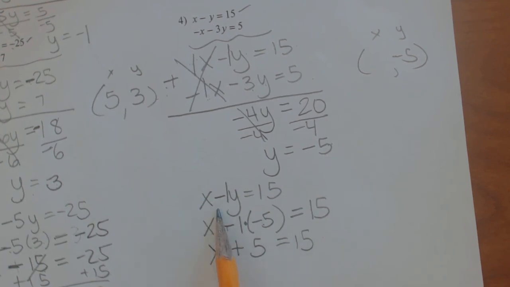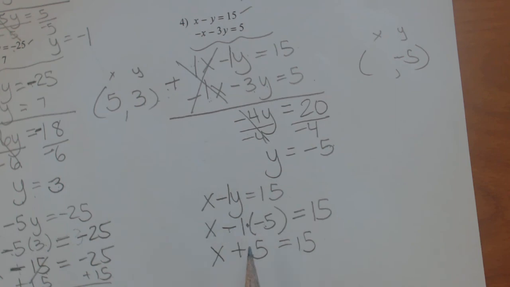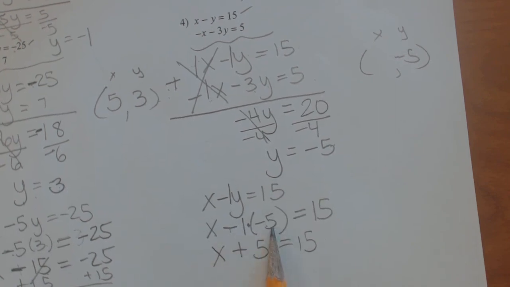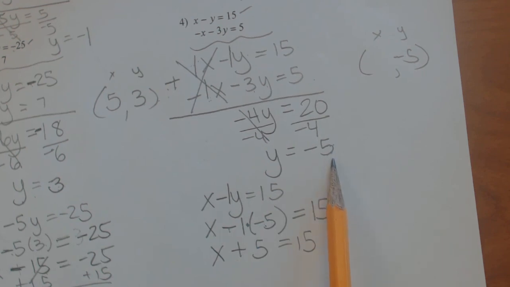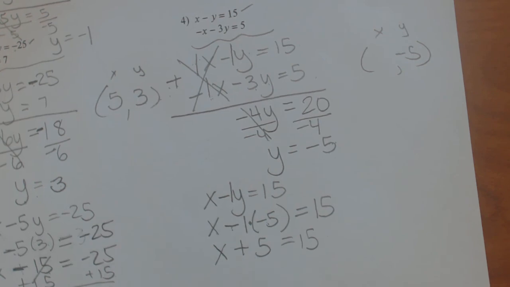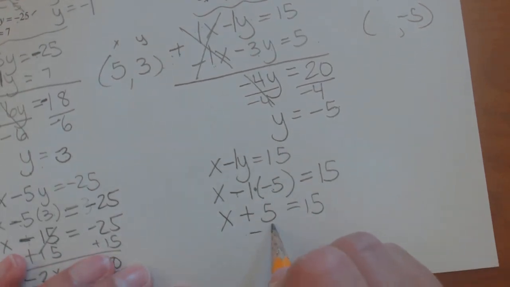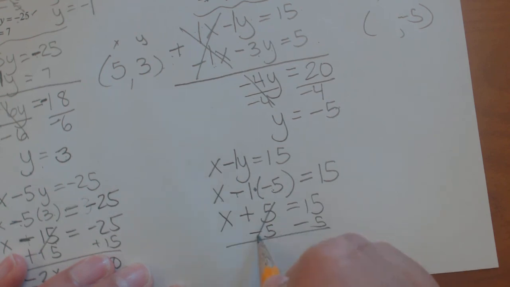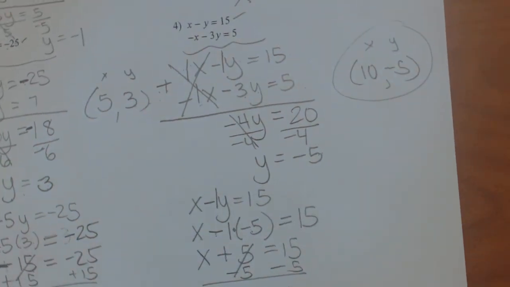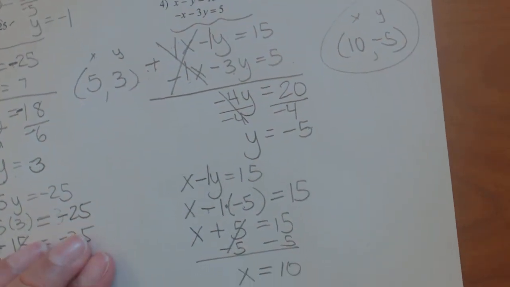We had a minus here. I put my 1 in. That is really minus 1 right there. Multiplying by my negative 5 because that's what my y value is. When I multiply negative 1 times negative 5, it comes out to be positive 5. Now what we have to do is subtract 5 from both sides to solve for x. X is going to come out to be 10. Here's my answer. That's where they would cross if we were to graph these lines.